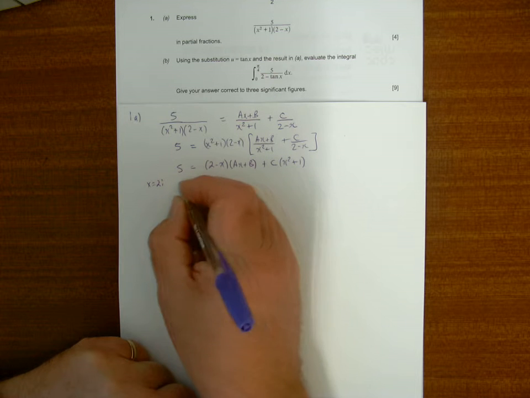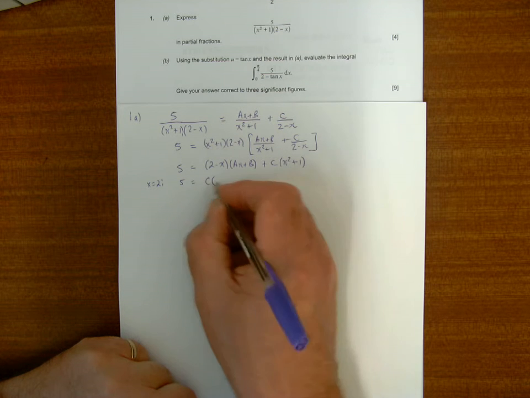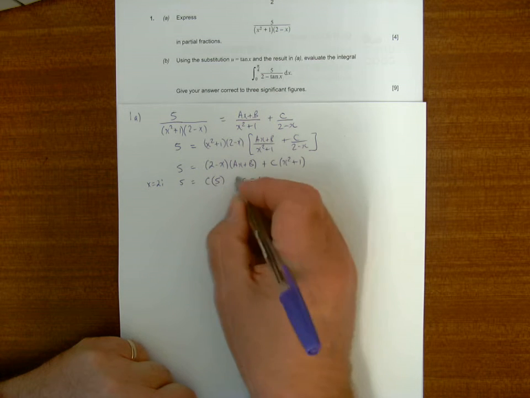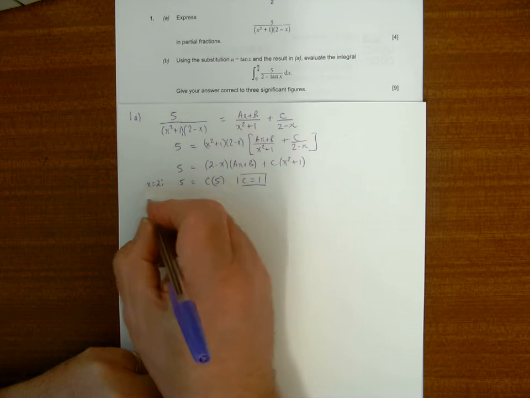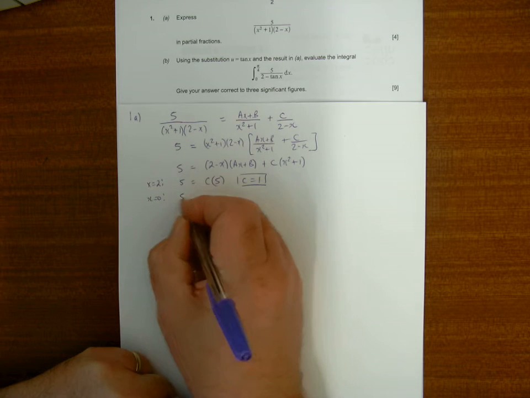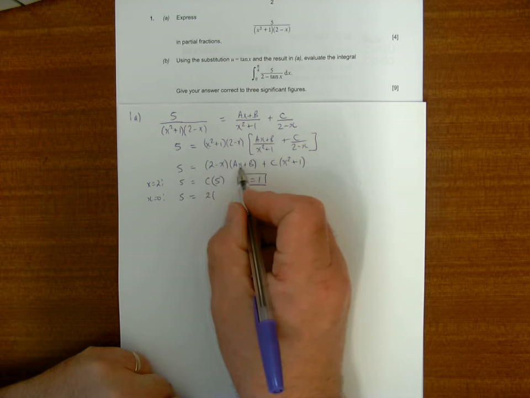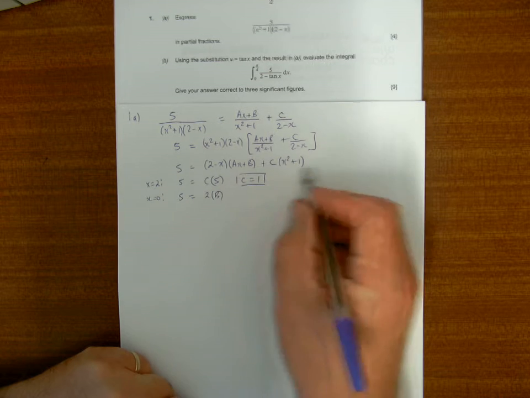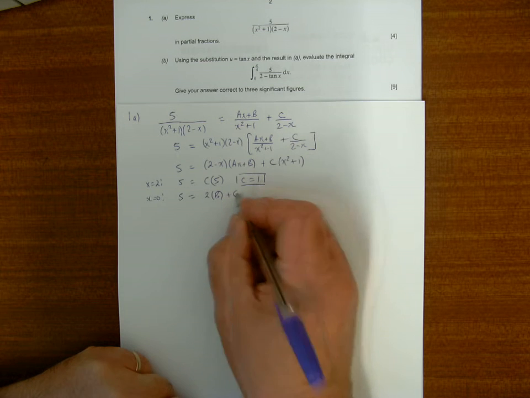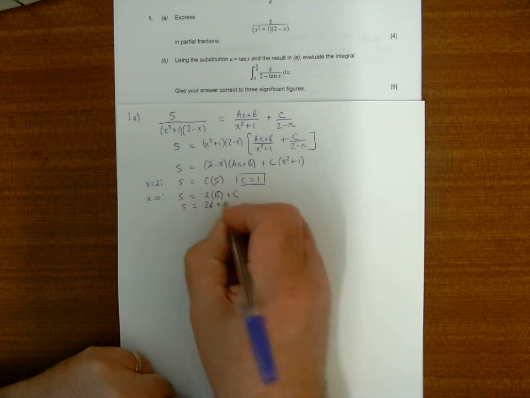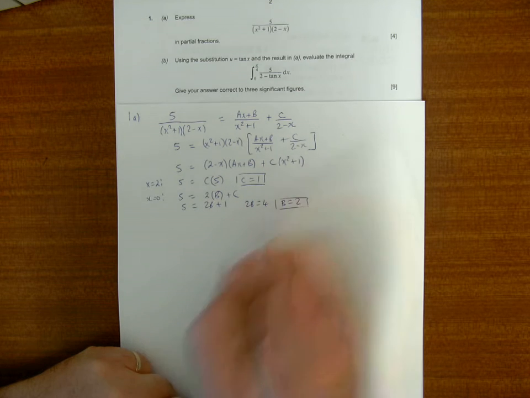So put x equal to 2, and I get 5 equals, this is all 0, that's c bracket, 2 squared is 4 and 1 is 5, so 5c is 5, so c is 1. Okay, the next value we're going to pick is 0, so I'll take out the a. So x equals 0, so that's 5 equals, 2 minus 0 is 2, so that's 2 outside the bracket. X is 0, that's gone, so that's 2b, plus c. So c has a value of 1, so that's 5 equals 2b plus 1. So 2b is equal to 4, so b is 2.